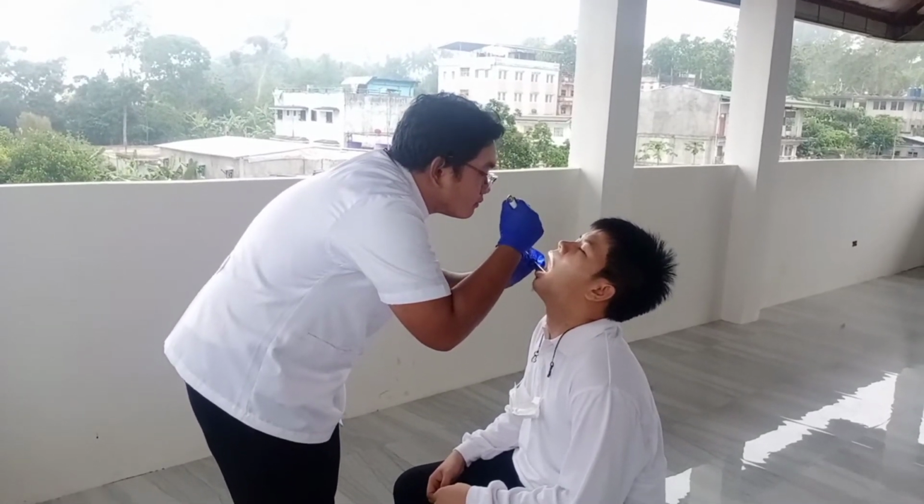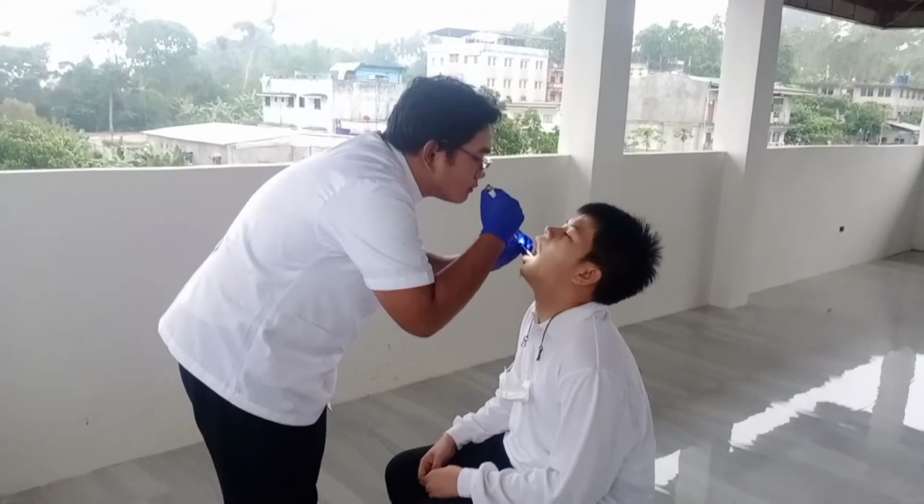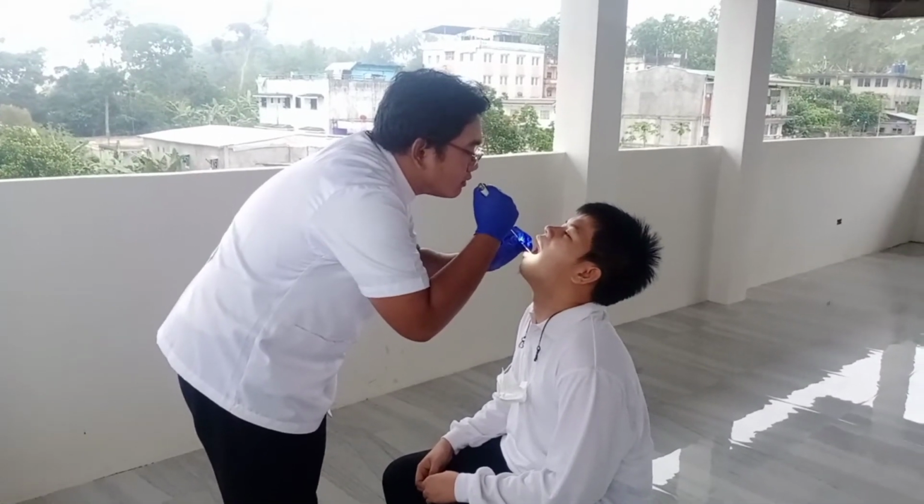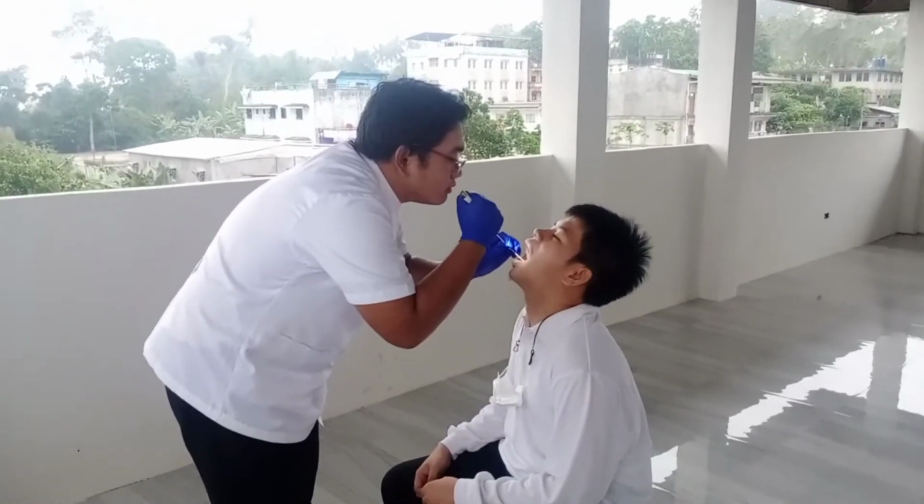Inspect the hard and soft palate and tonsils. Note the color, shape, texture, and condition. This is to check for the presence of abnormalities.